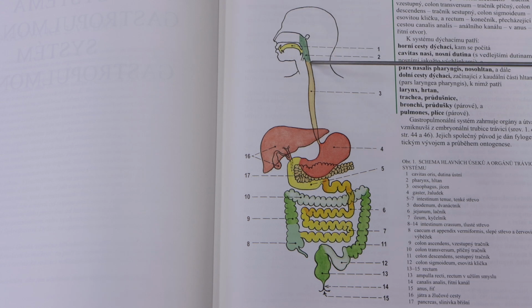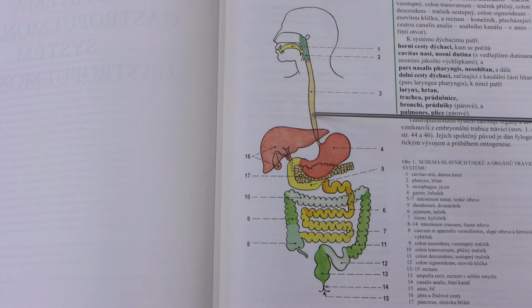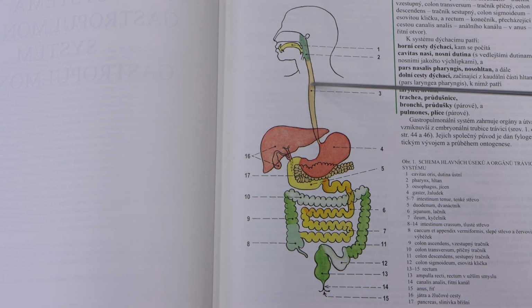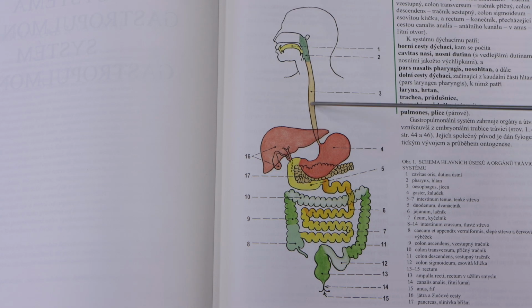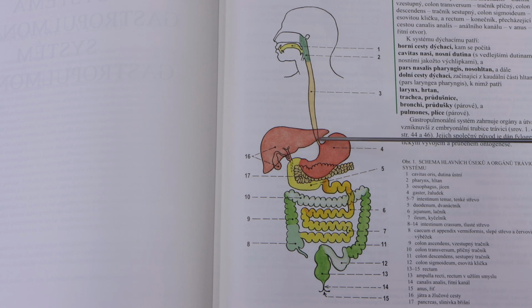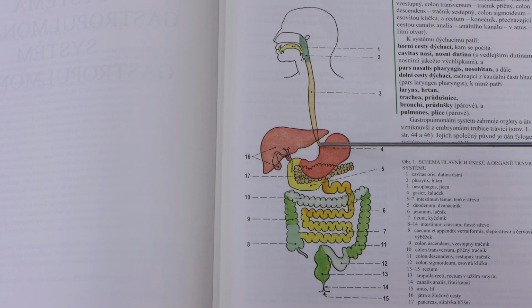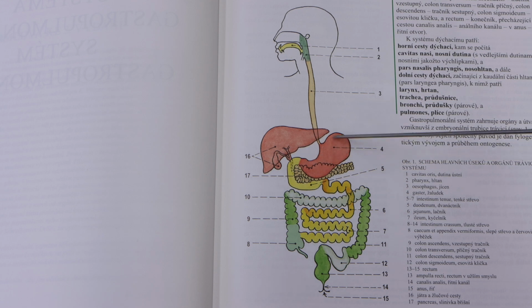Then it continues at the level of C6 as the esophagus, which has the cervical part. Then it enters to the thorax as a thoracic part, the longest, and then it's perforating the diaphragm, and the shortest part is the abdominal part, that it's finishing at the level of the stomach.